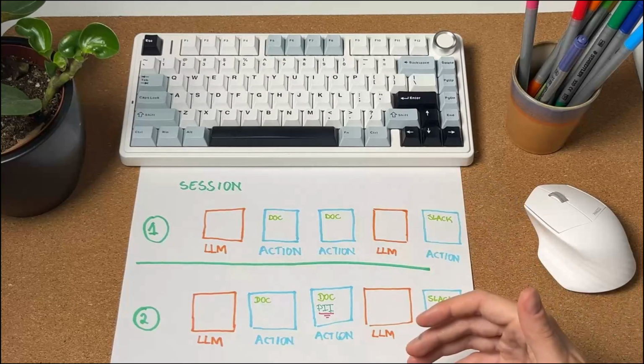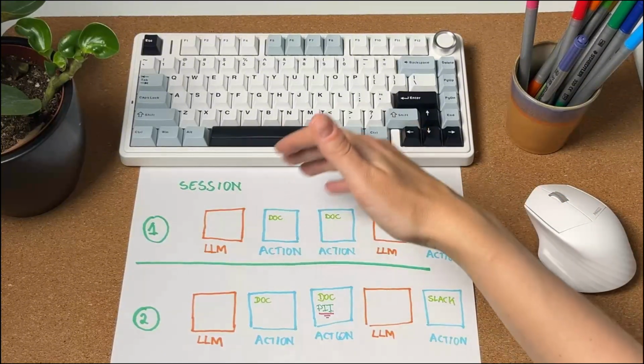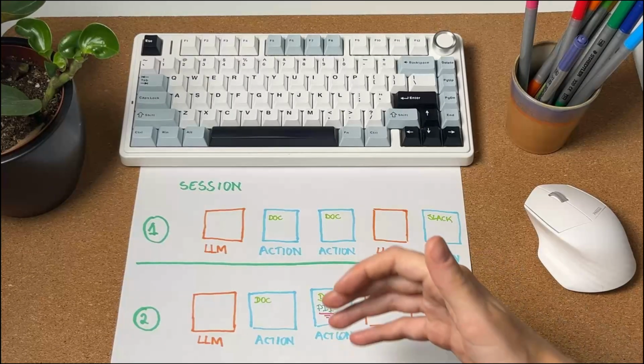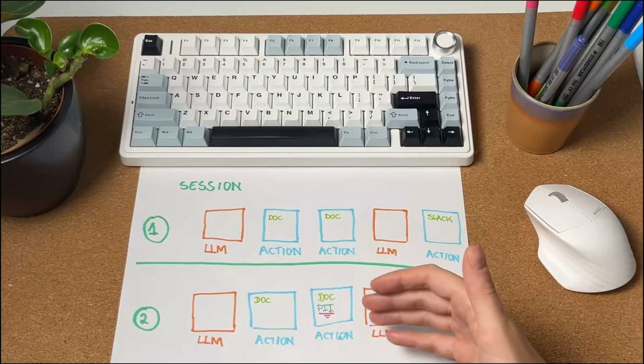Now, what's the difference between these two sessions? The documents in the first session are not sensitive documents at all.